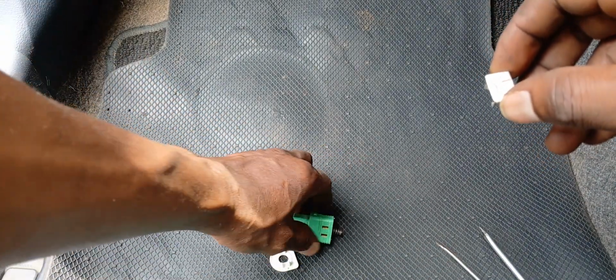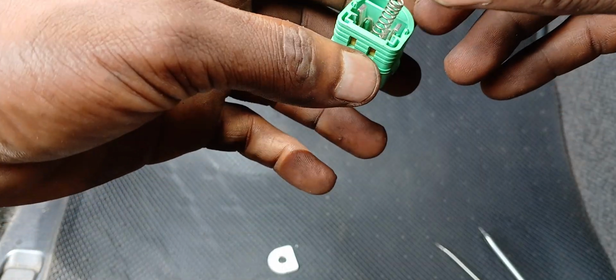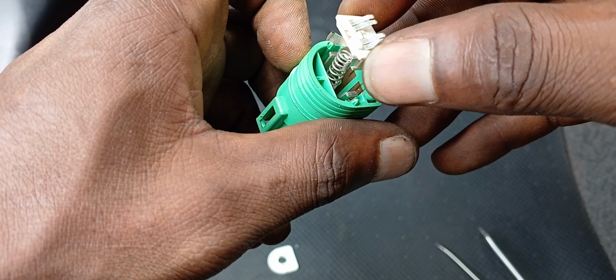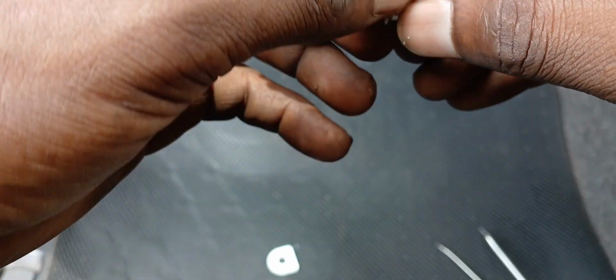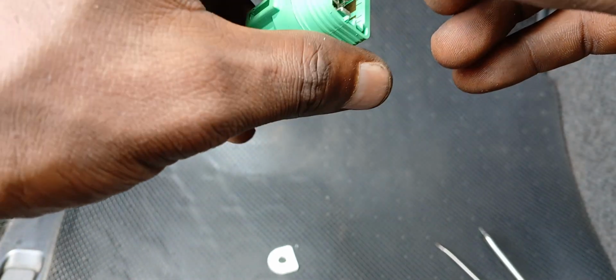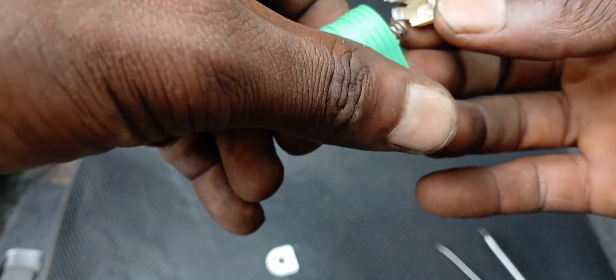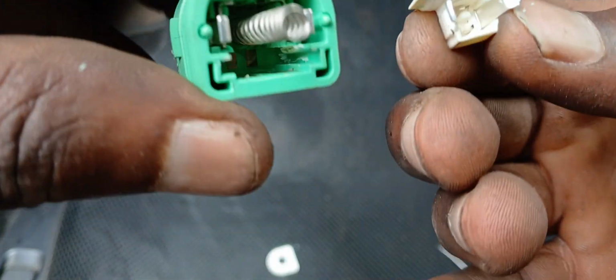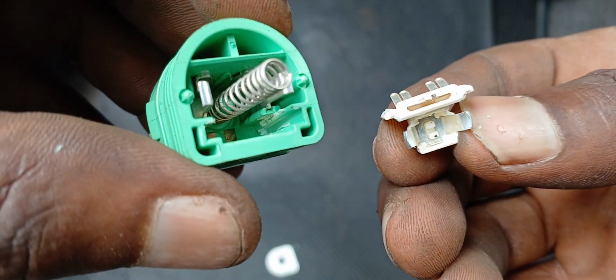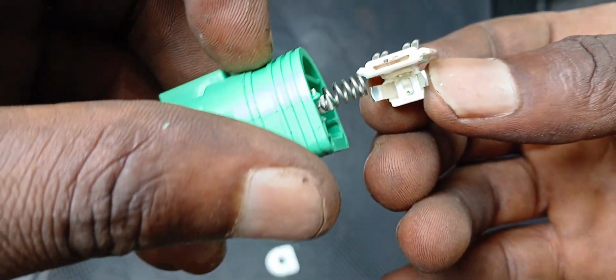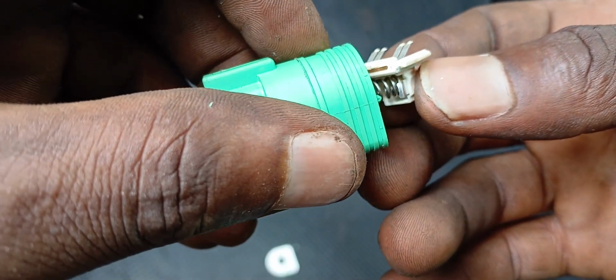All right, so there we go. We'll fix this back again. As you can take note, the spring would have to go in here. So that's exactly what we are going to do.